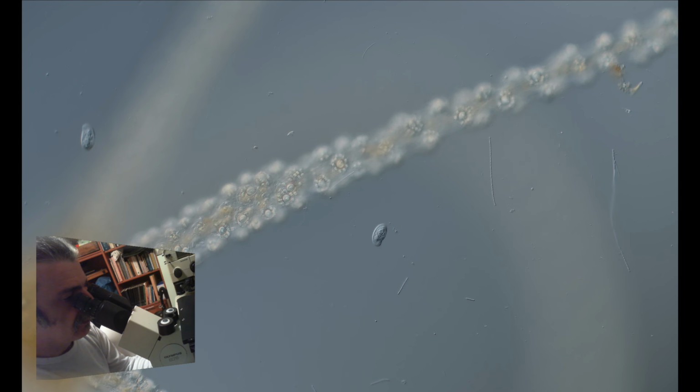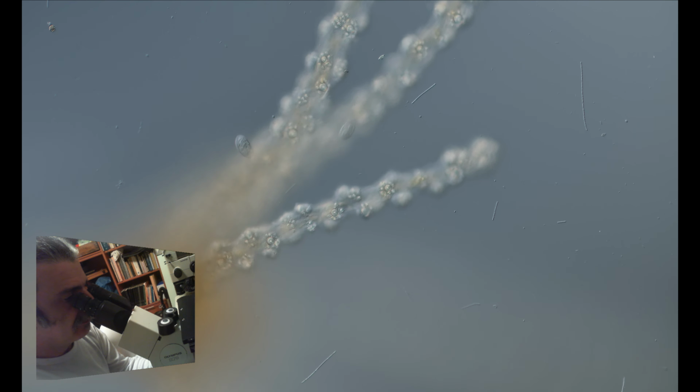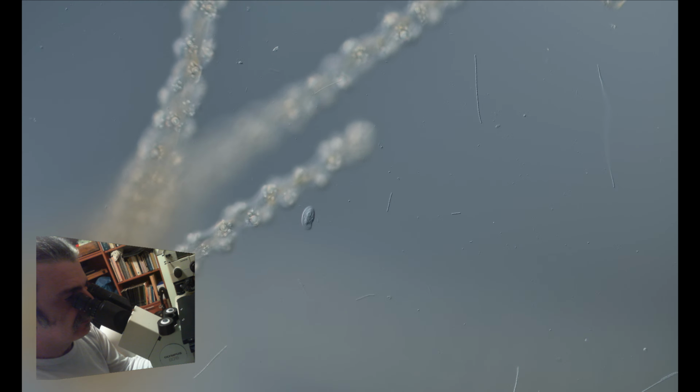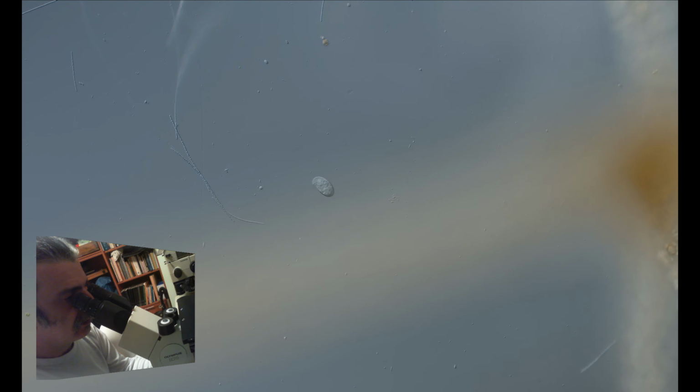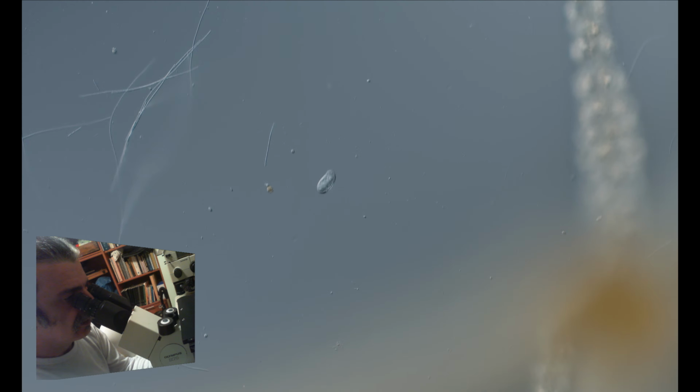It goes up and down, so it's not easy to focus on it. And here are very small ciliates from the Cyrtophorid class. We'll watch it later in more detail with the 40.